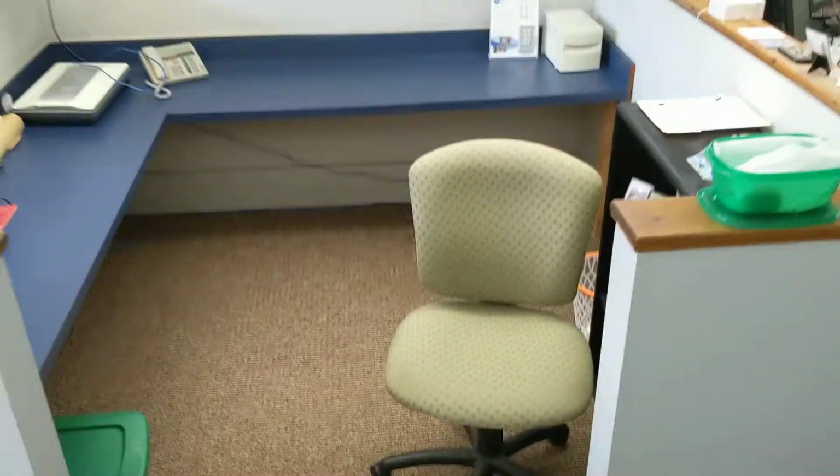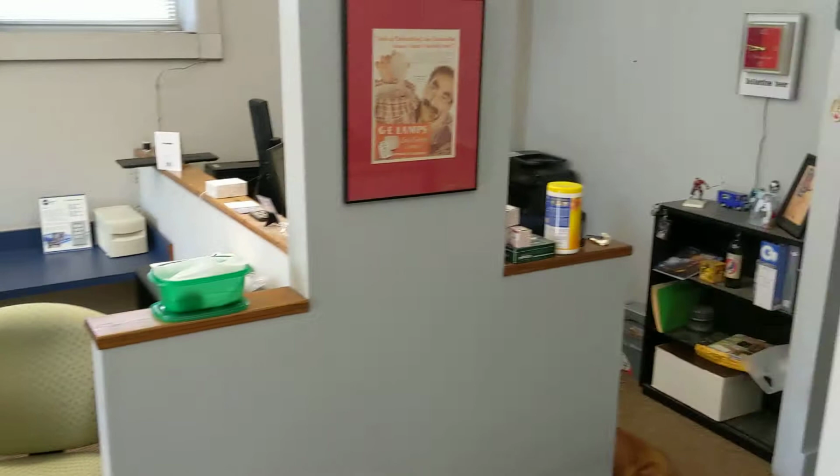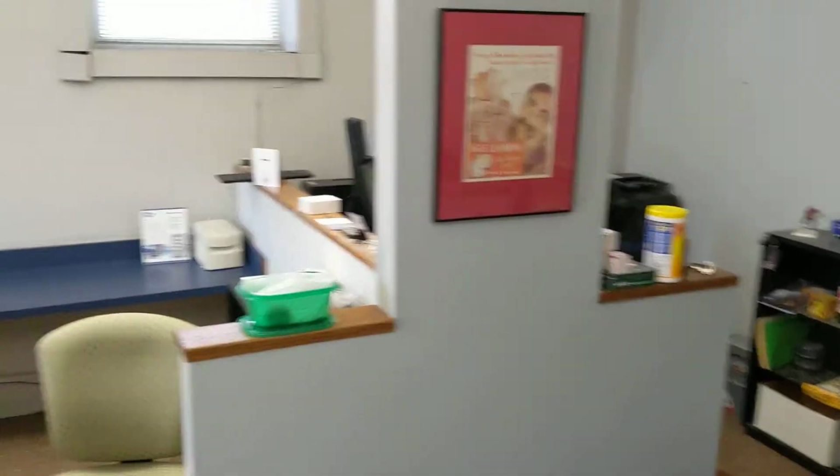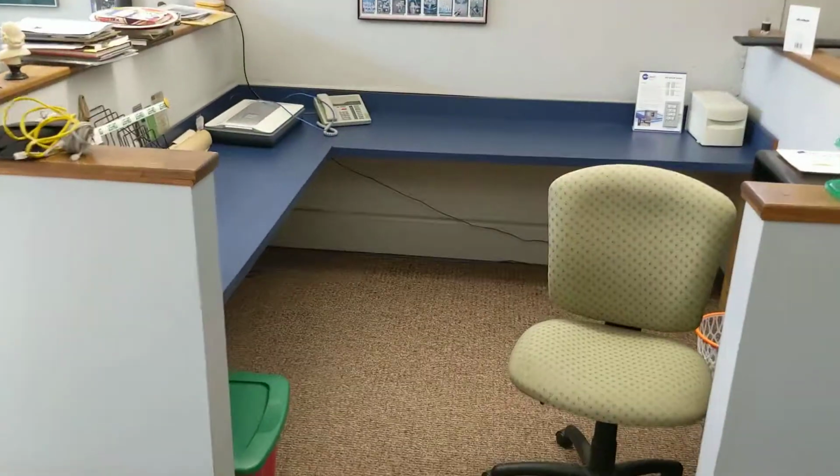Now this office, in the middle, is the tenant, or actually the guy that owns the building, but we'll call him the tenant, the secondary company. There is no networking infrastructure here you can tap into, so I would advise them to use wireless here.